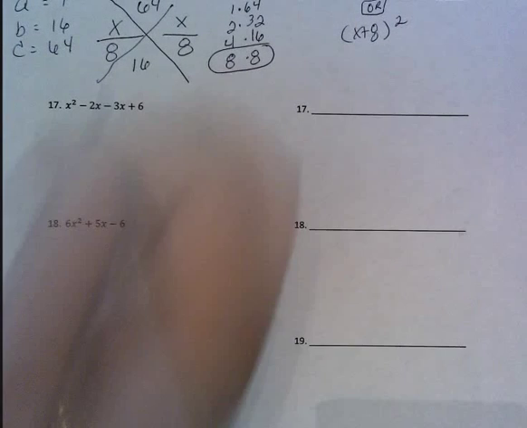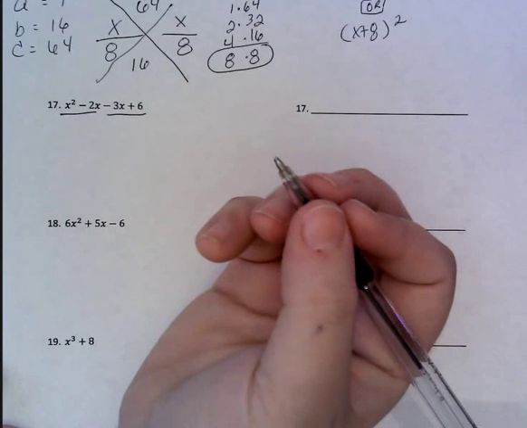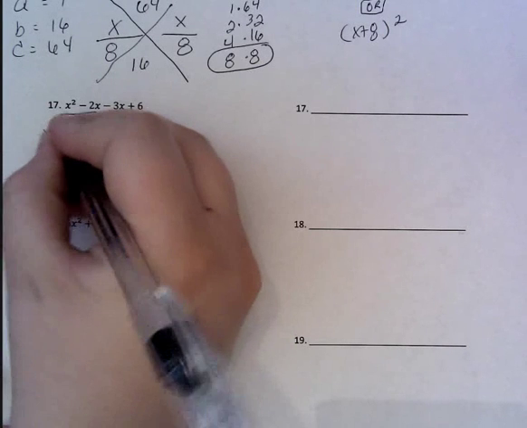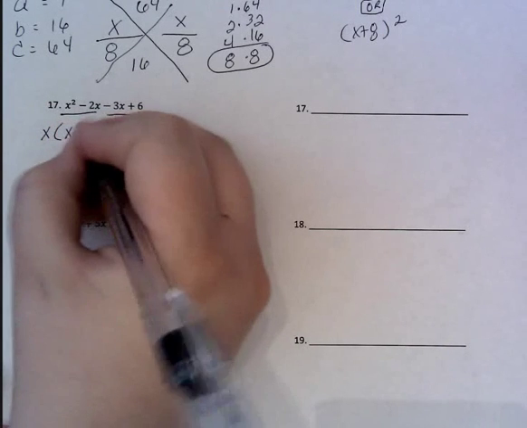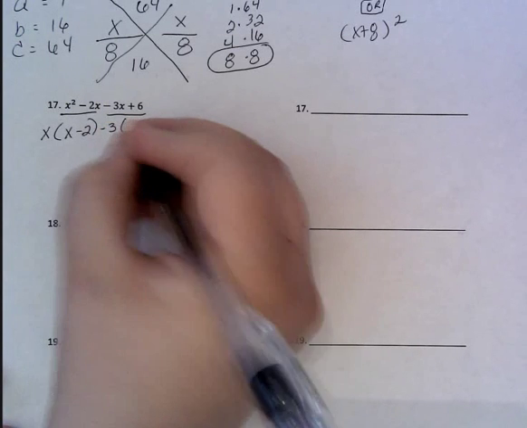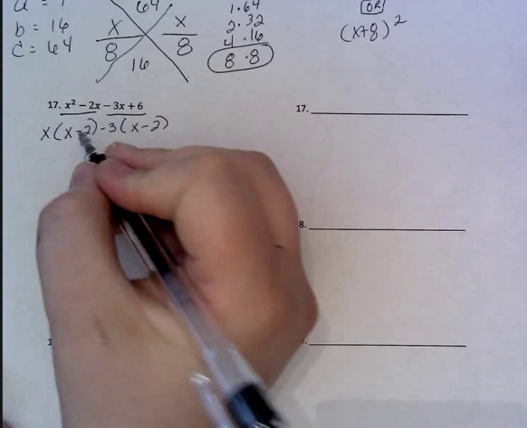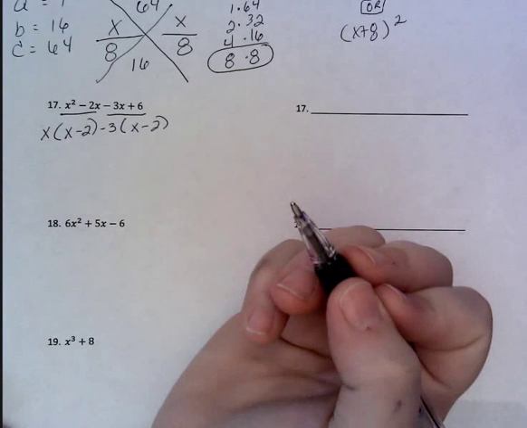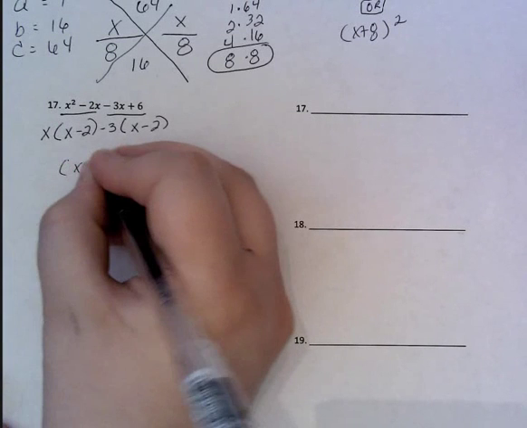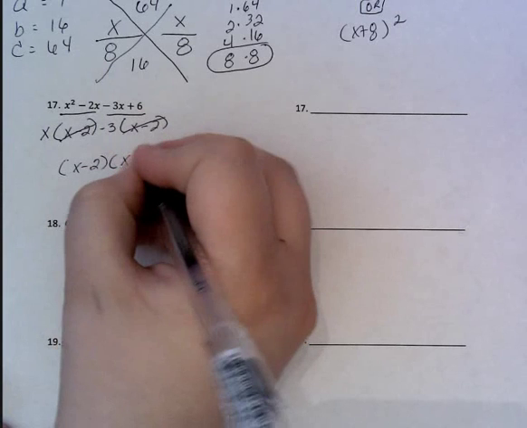So you underline your first two terms and then you underline your second two terms. Well, I can take an x out of my first two terms to give us x minus 2. And I can take a negative 3 out of my next two terms, which gives me an x minus 2. We know we are on the right track because we have the same thing inside of each set of parentheses. So I pull out an x minus 2. When I do that, I'm left with x minus 3.